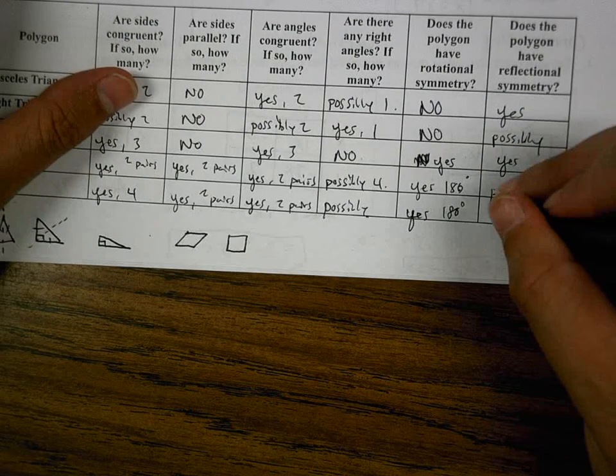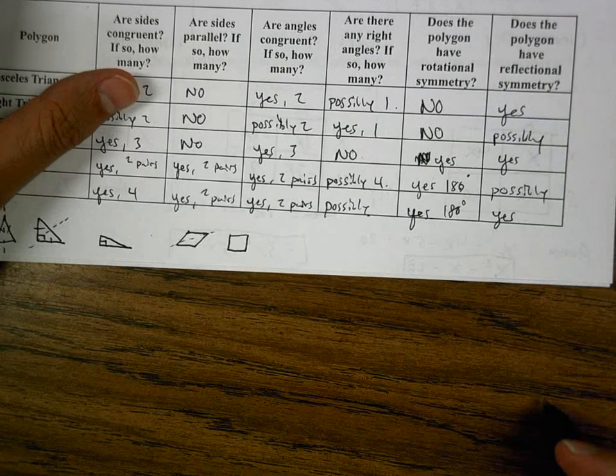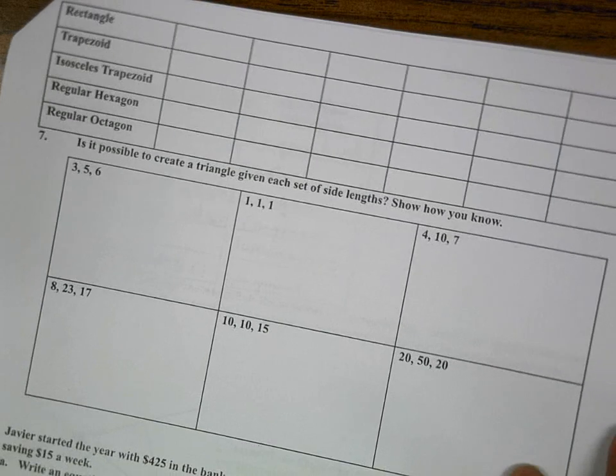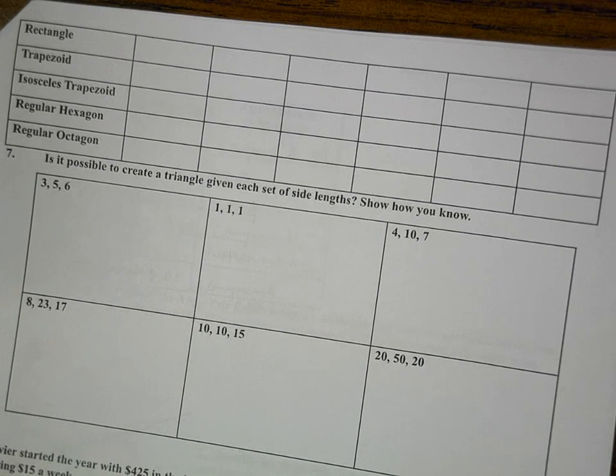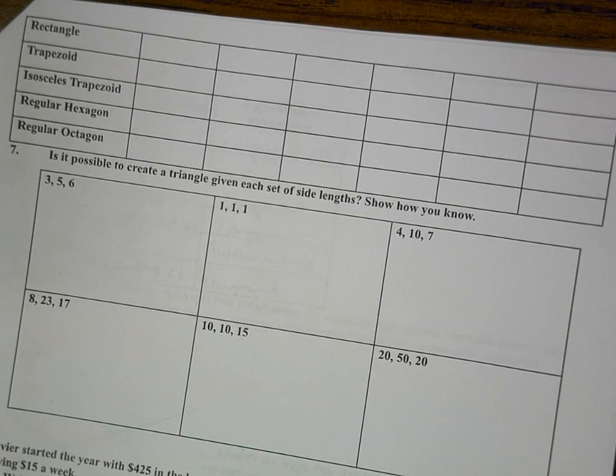Okay. And does the polygon have reflectional symmetry? Yes, along its diagonal. Okay, on the back, and I'm going to use another pair to help me out.